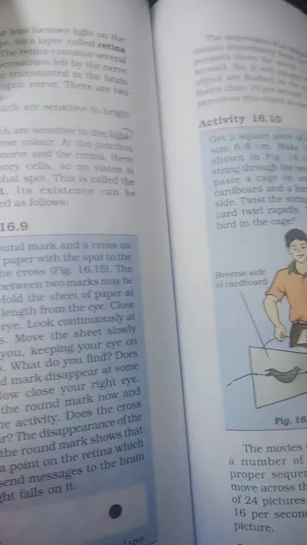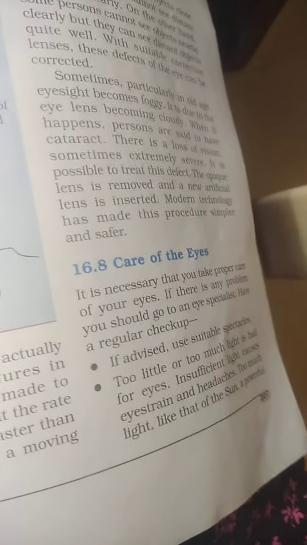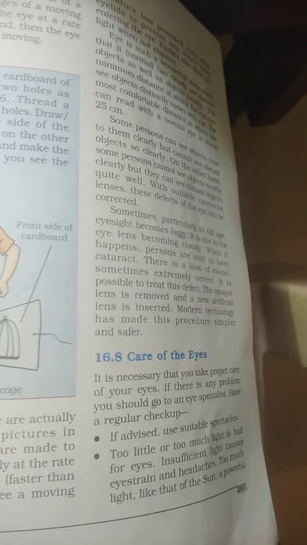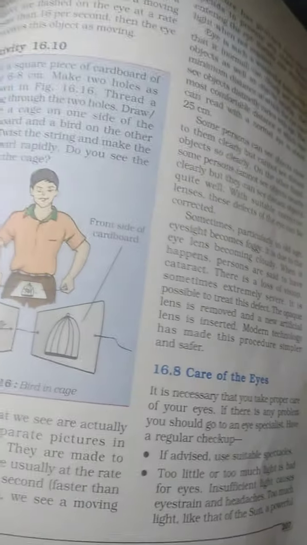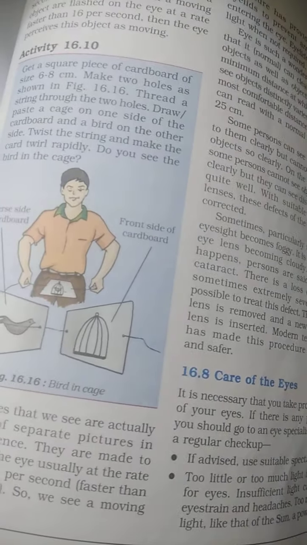And now we are going to discuss the last question, that is how we can take care of our eyes. If they ask the question like that, we can write, if we have any problem in the eyes, then we can refer to a specialist, and if advised, we can use spectacles. And insufficient light causes eye strain and headaches, and strong light can damage retina.